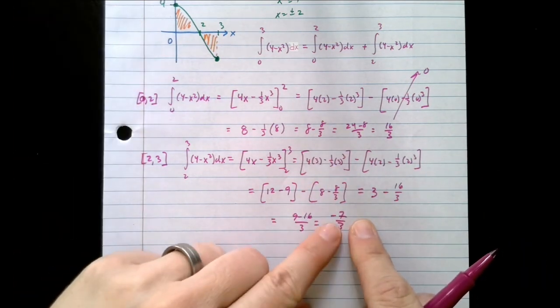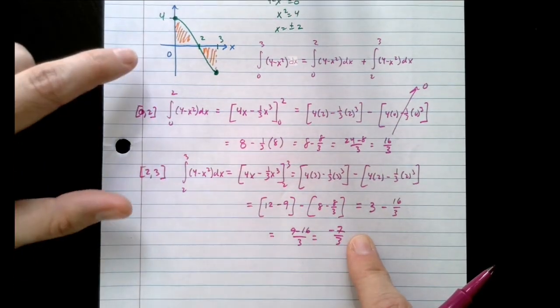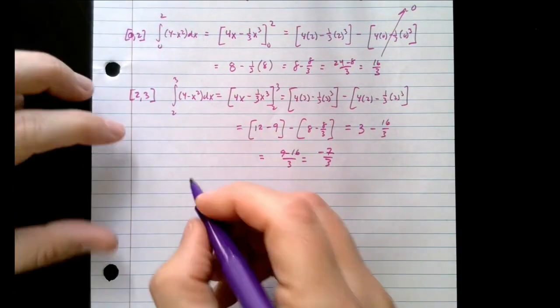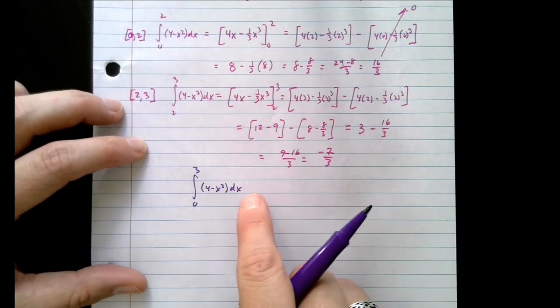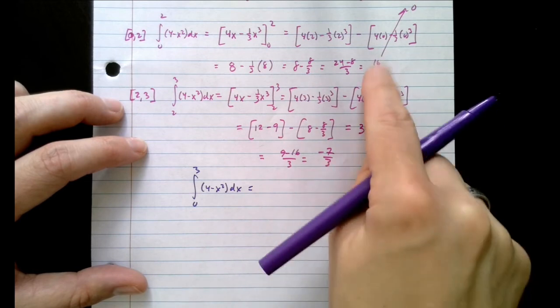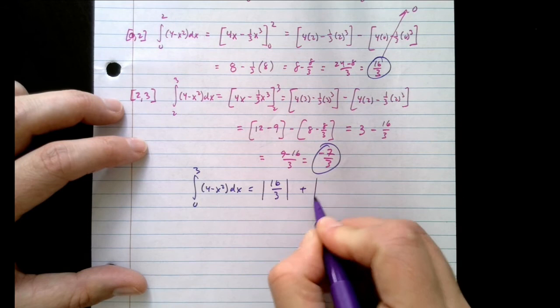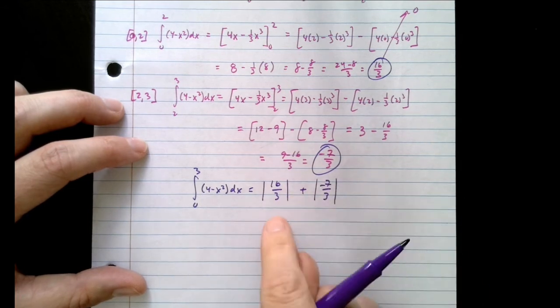Now, we knew we were going to get this negative area, right? So to find my total area, I'm going to take the sum of the two areas here, but I want to make sure I'm dealing with the positive areas.